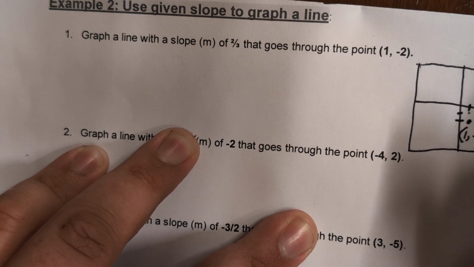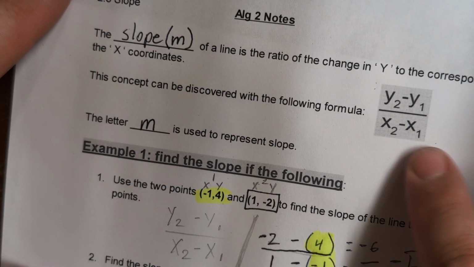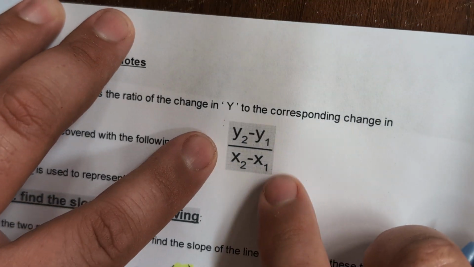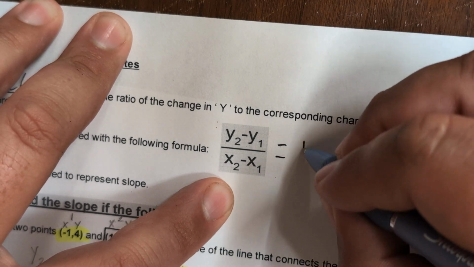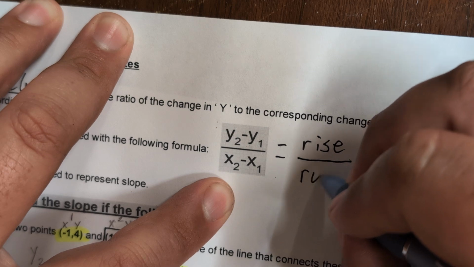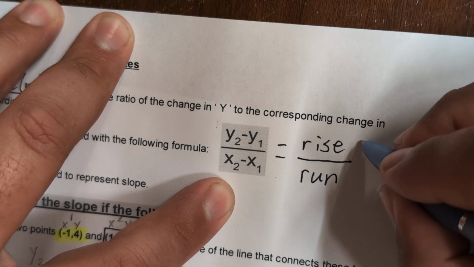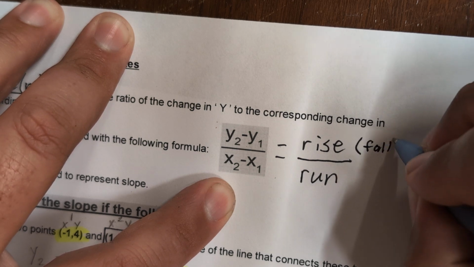Now from here, I'm going to figure out my slope. Before I continue, I want to go back here. This y2 over y1, the change in y. This is oftentimes referred to as rise over run. A couple things I want to point out right here. Rise can be rise or fall, meaning up or down. Just talking about our y's.